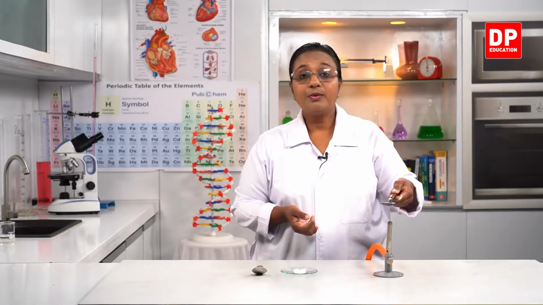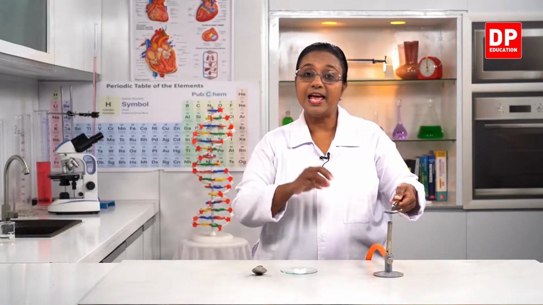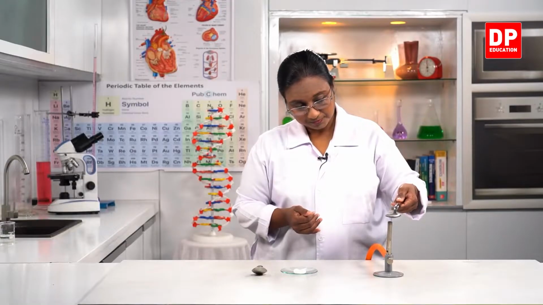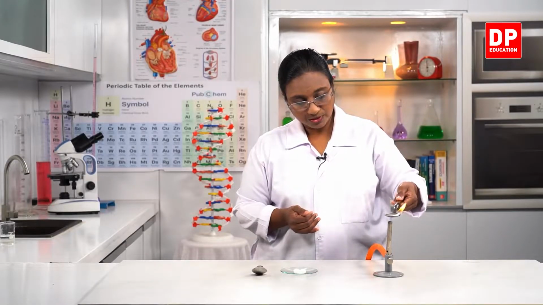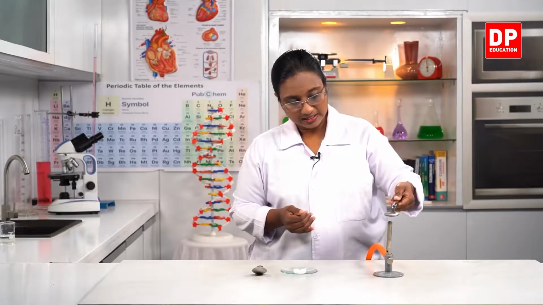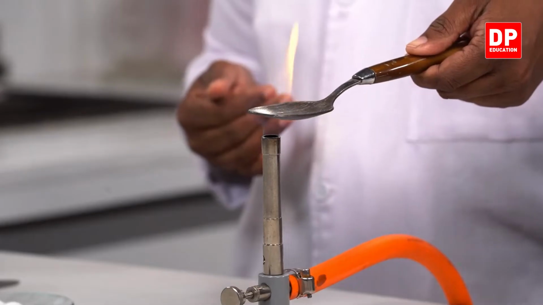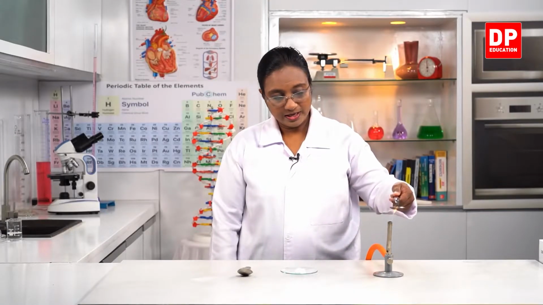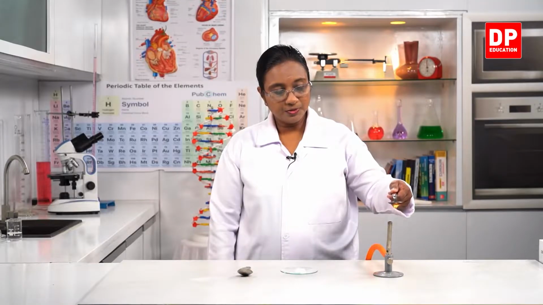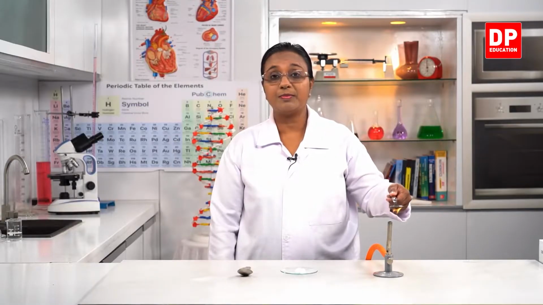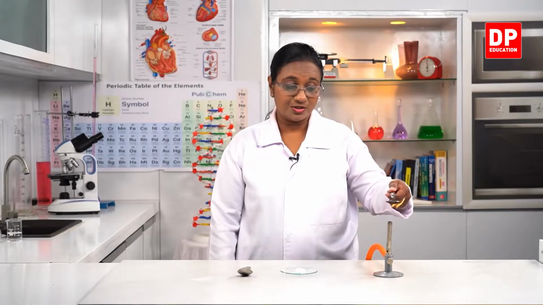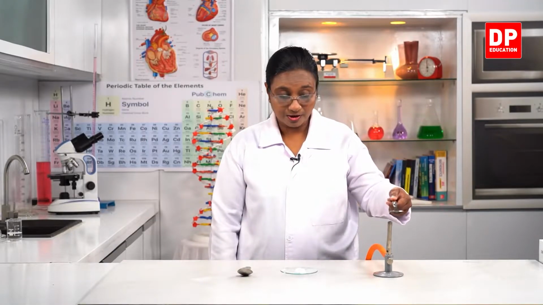That is the reason why we need to heat the spoon first and then put the mothball after removing the spoon from the flame. So I have to make sure that it is heated strongly. That's why I'm holding it for a longer time. Students, it should be enough heating of the metal spoon so I can take it off, and before I put the mothball, I'll make sure that I turn off the Bunsen burner. There is a chance that the mothball can catch fire. So to prevent that, it's better if you turn off the burner.